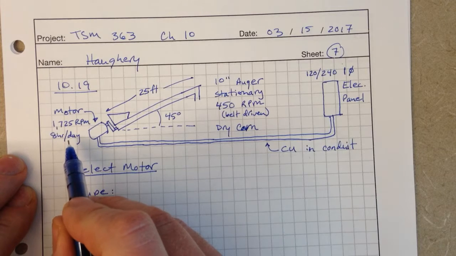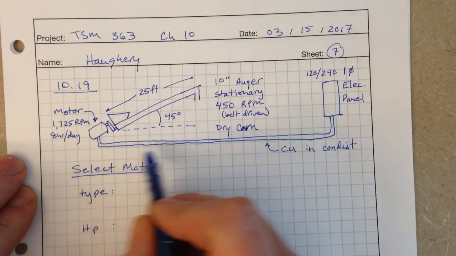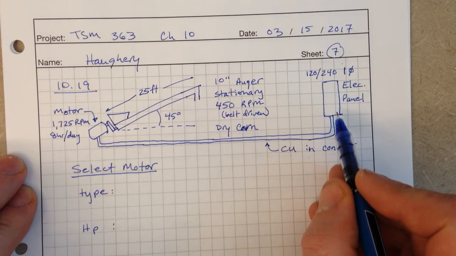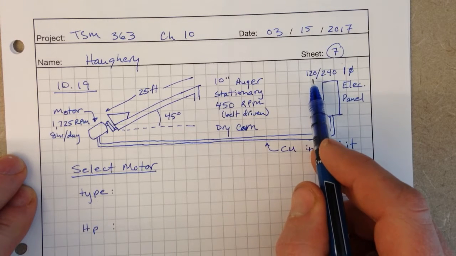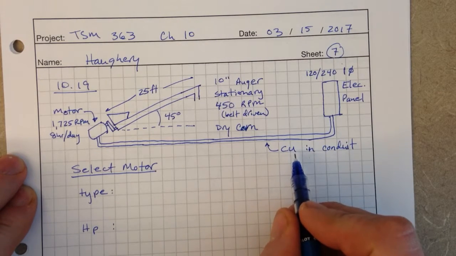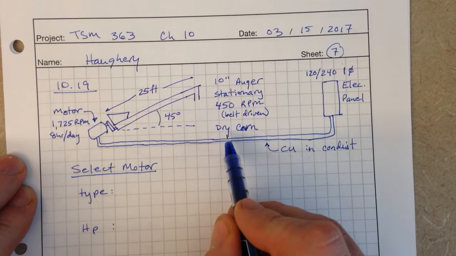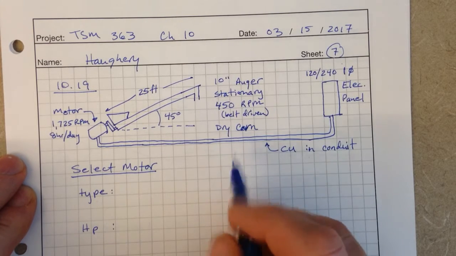We're going to run that motor most likely 8 hours a day. We're going to have rigid conduit to an electrical panel. The electrical panel is 120/240, single phase. We're going to use copper conductors in the conduit, and we're going to process dry corn.